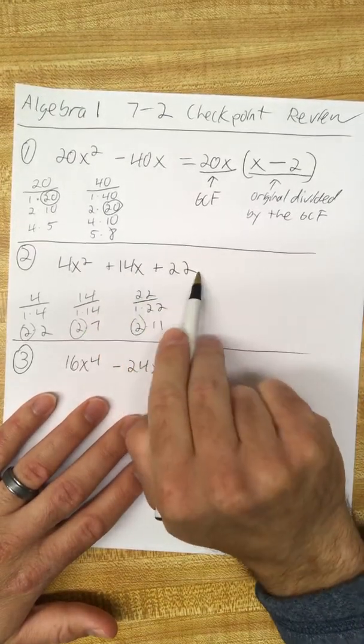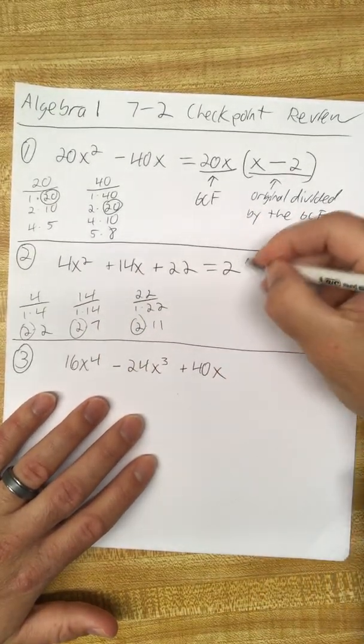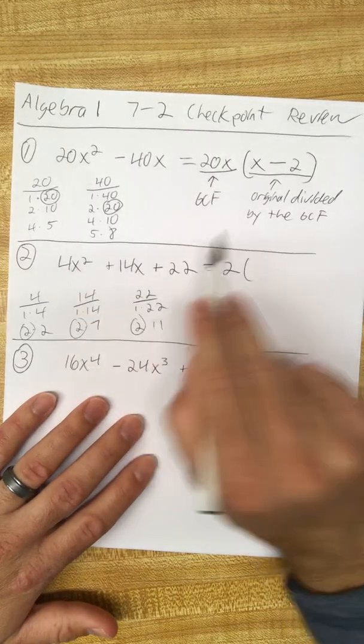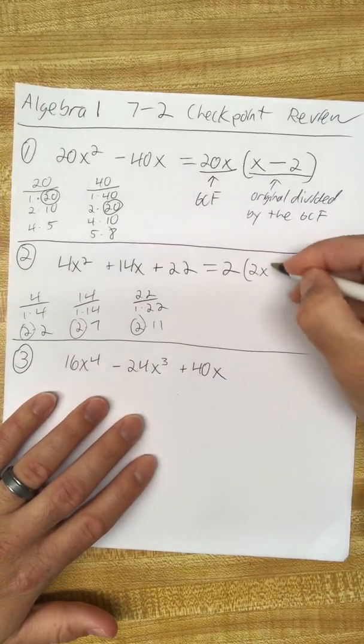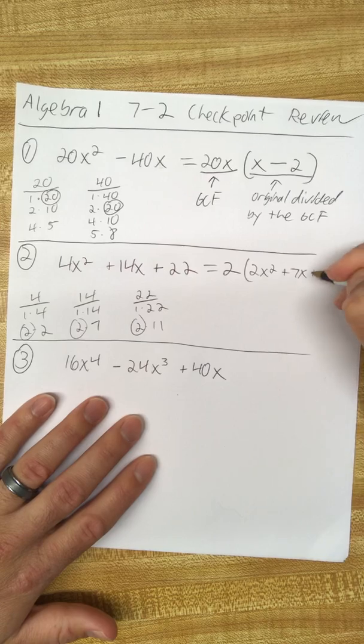You got x squared, x, and no x's. So we can't take any x's here. So we're just going to divide the original by 2 here. So that'll leave us with 2x squared plus 7x plus 11.